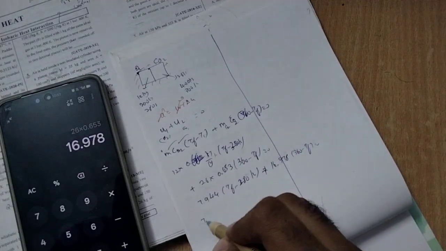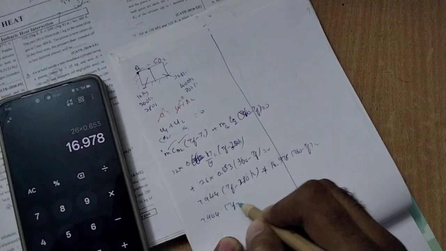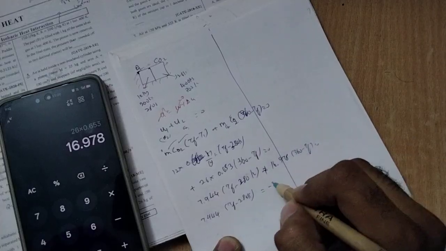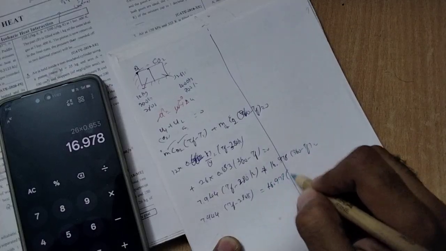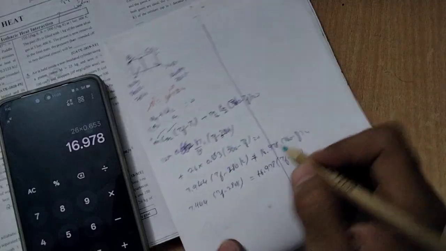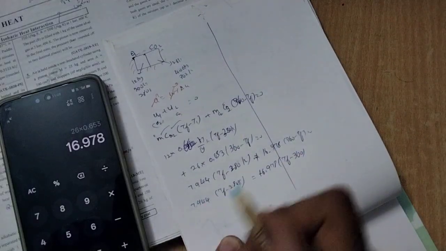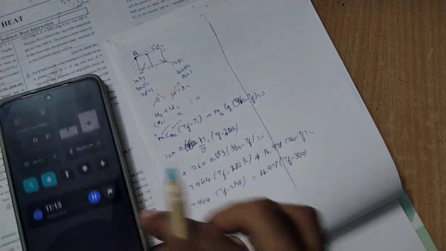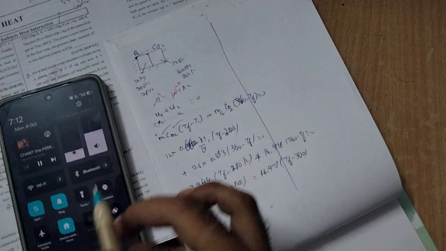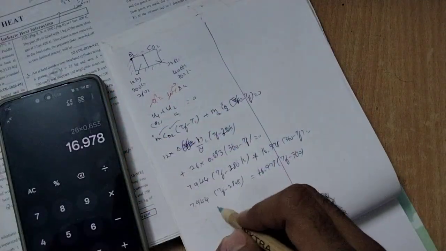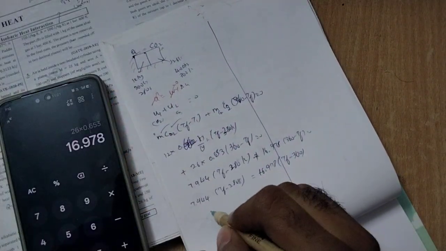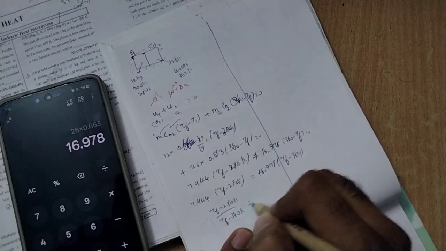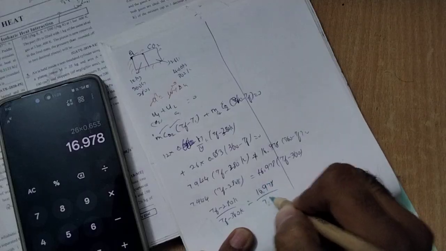So put this outside, 7.944, minus 16.978, times Tf minus 360. I think you're getting the point. So Tf minus 280 Kelvin over Tf minus 360 Kelvin equals 16.978 divided by 7.944.